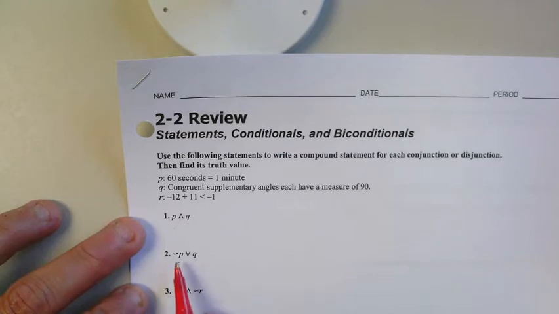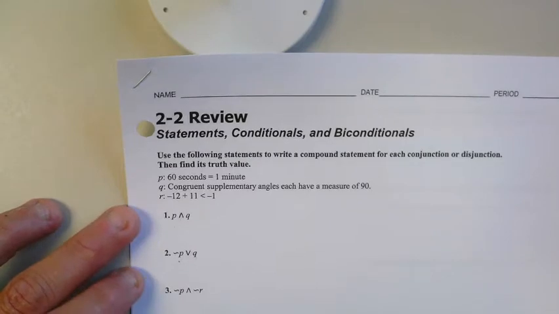Don't forget that this little squiggle mark right here is the negative form, okay? So right now, today is Wednesday. The negative form would be today is not Wednesday, the negative form, okay?